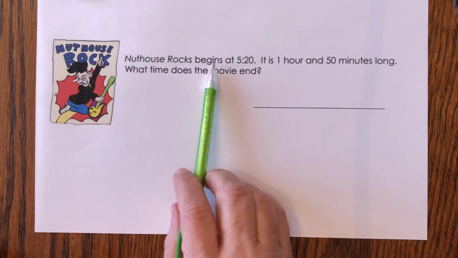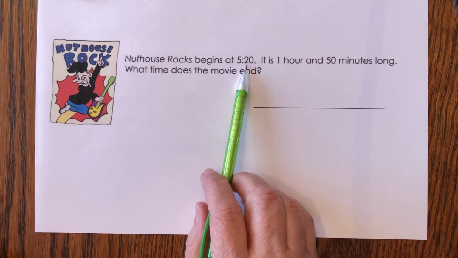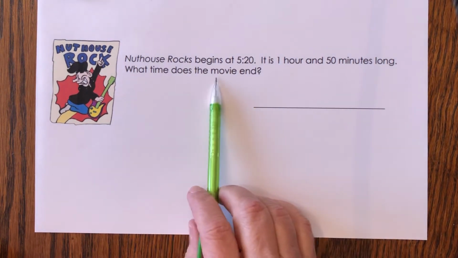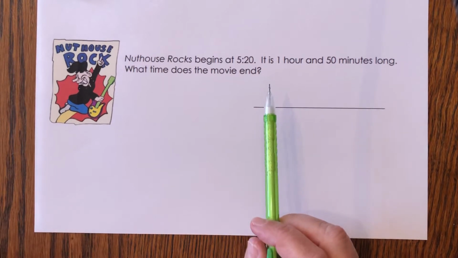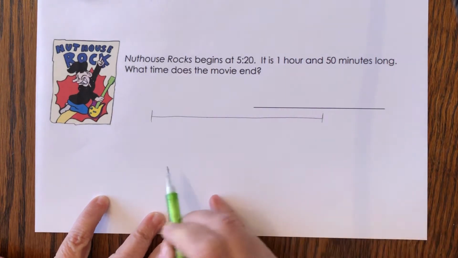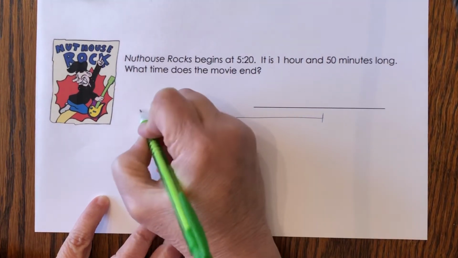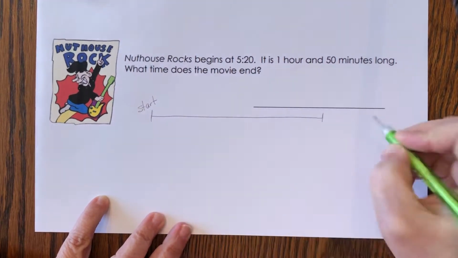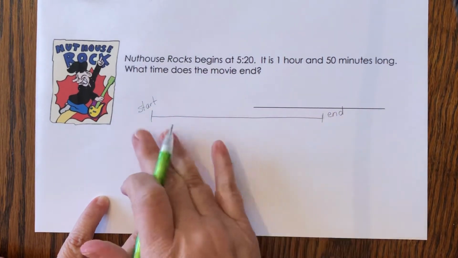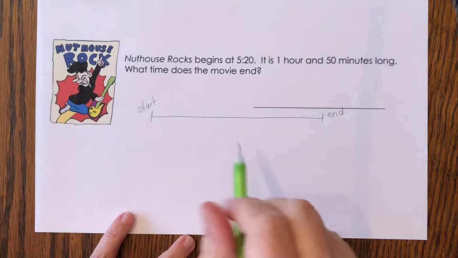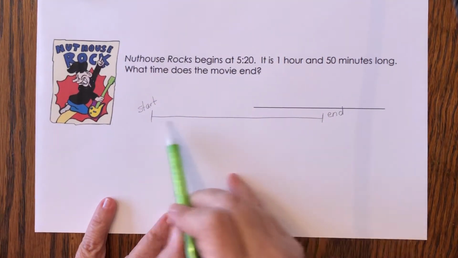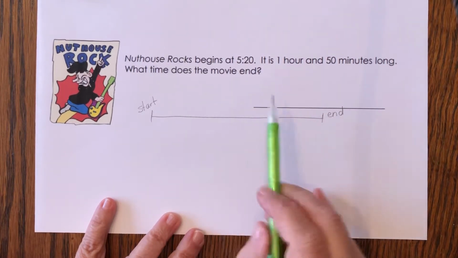Nuthouse Rocks begins at 5:20. It is 1 hour and 50 minutes long. What time does the movie end? So I'd like to start off with my timeline. And let's figure out what we know. We need a start time. We need an end time. And then there's the elapsed time, the time in between. On the previous two slides, we worked with finding the elapsed time, the amount of time in between these events. In this problem, they give us the elapsed time.